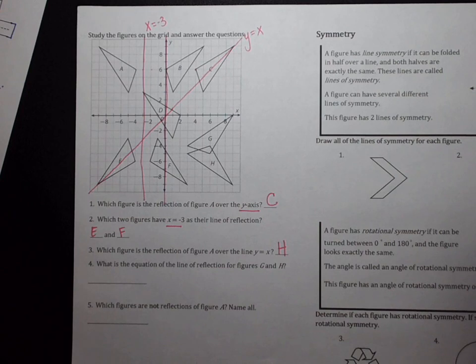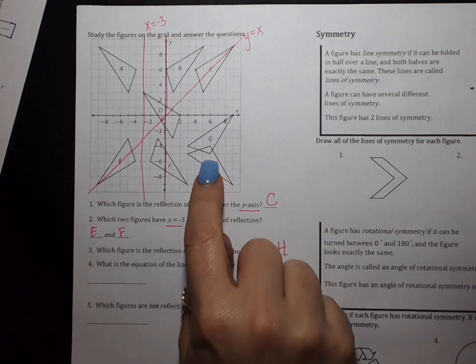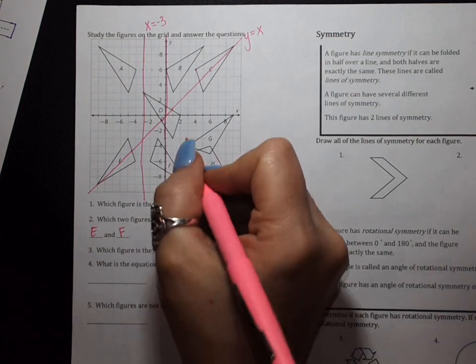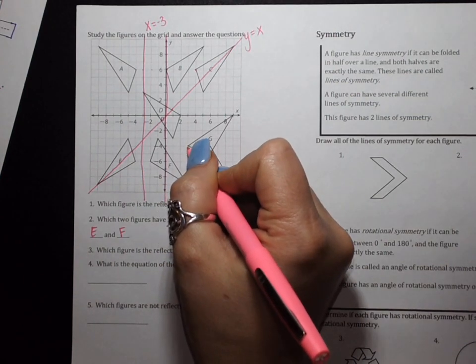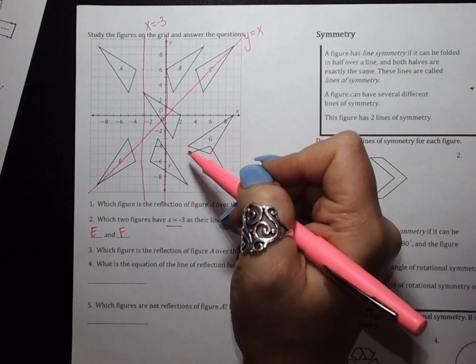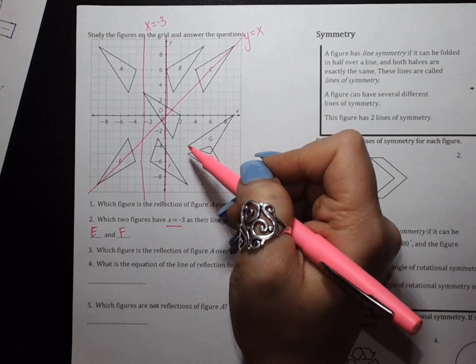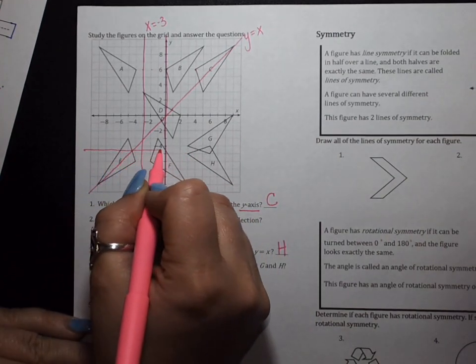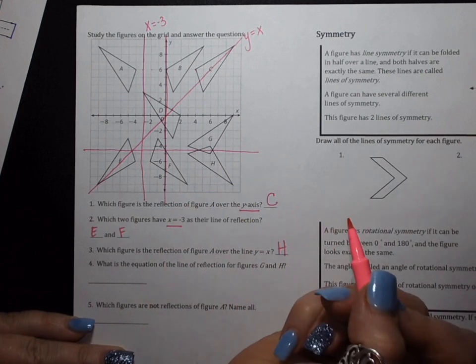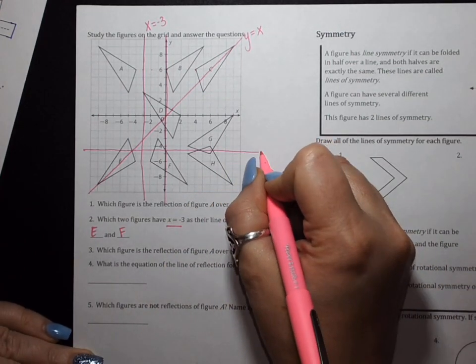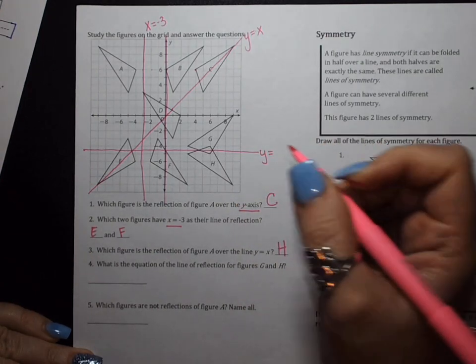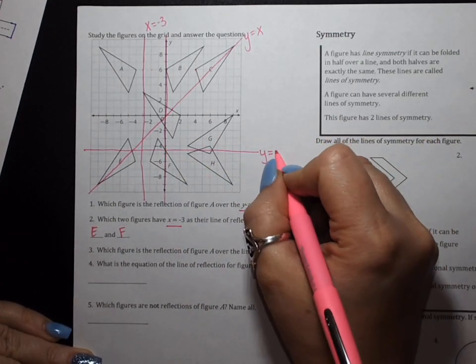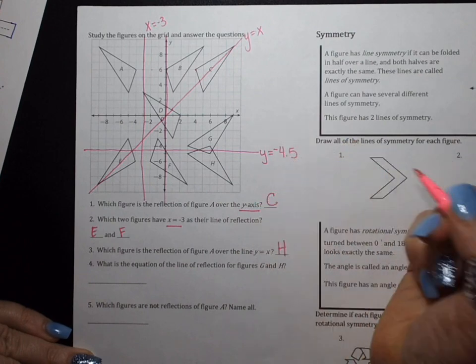Alright, so 4 is asking us to find the equation of a line for figures G and H to be reflected across. So you can see that since those 2 points are reflections, if we want those to be equally distant from the line of reflection, our line's going to have to go right in between the 2 of them. So that is a horizontal line, so it's going to be y equals, and then it's right in between the -4 and the -5, so it's -4.5.